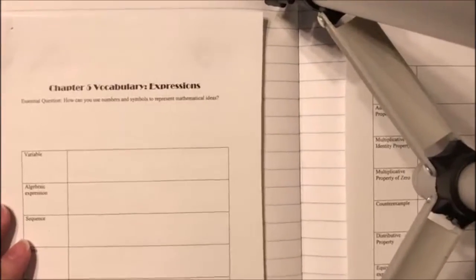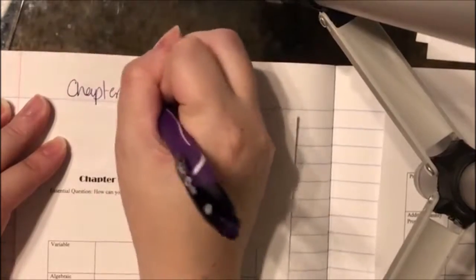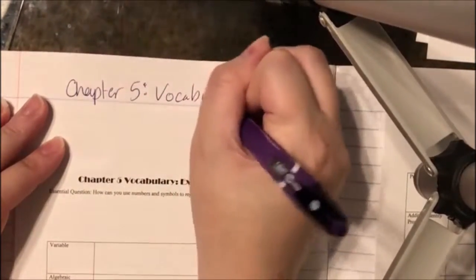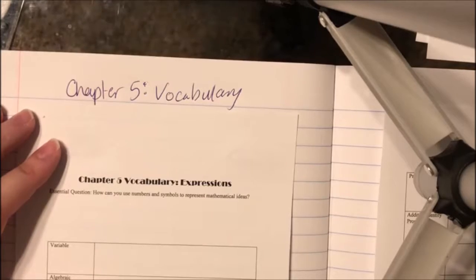All right, then at the top of page 84, you're going to write Chapter 5 Vocabulary. Top of page 84, you're going to write Chapter 5 Vocabulary.